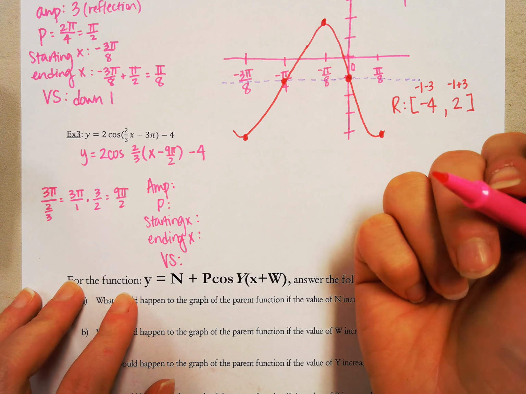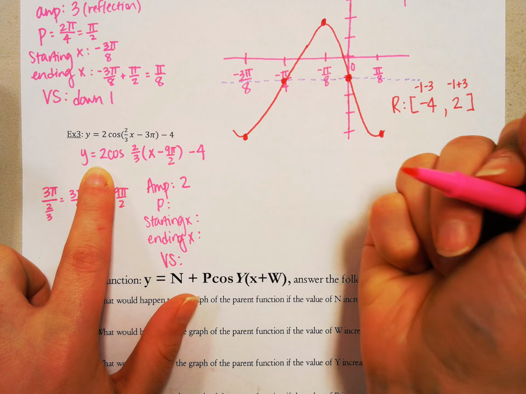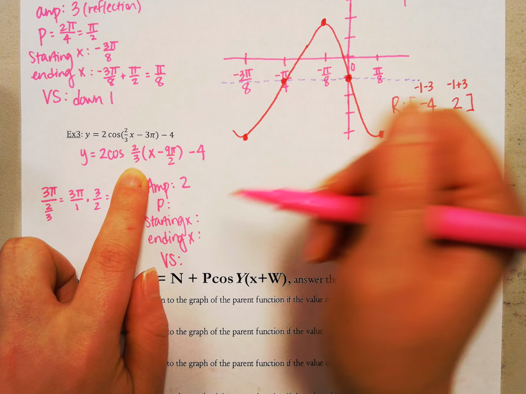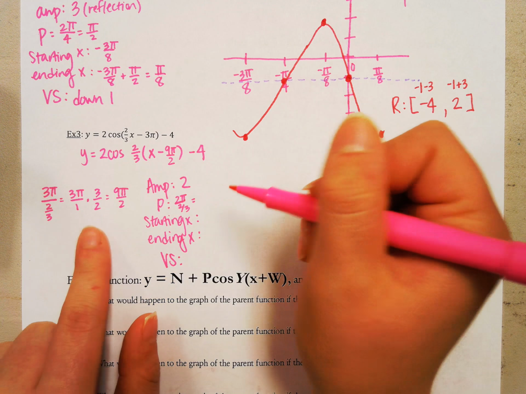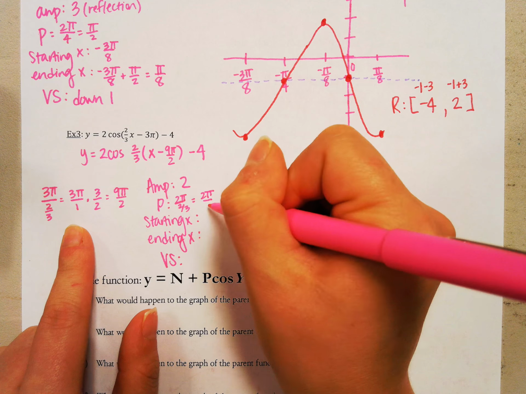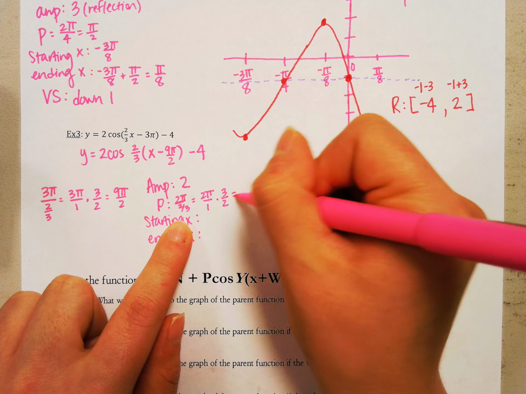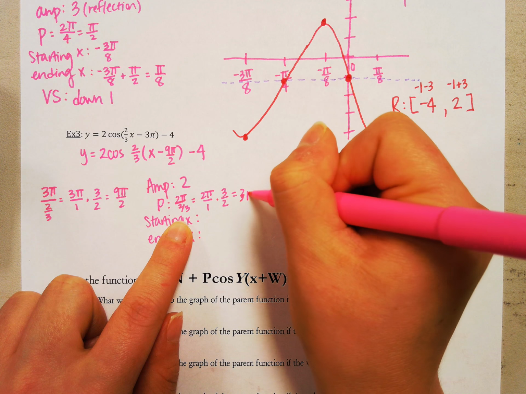So let's start with our amplitude. That's easiest to spot. We got an amplitude of 2. Great. Our period is our b value, 2/3. So we're going to take 2 pi and divide it by 2/3, which is just what we kind of did over here. So we'll have 2 pi over 1, and we'll multiply by the reciprocal, so 3 over 2. We will get 6 pi over 2, which reduces down to just 3 pi.